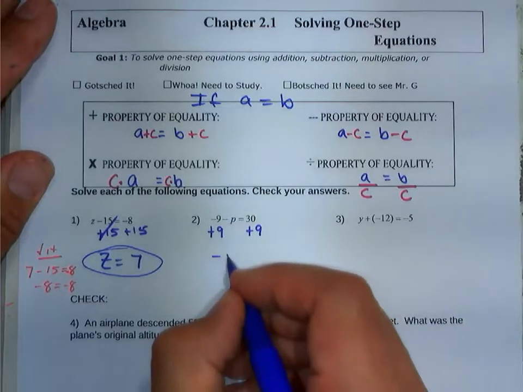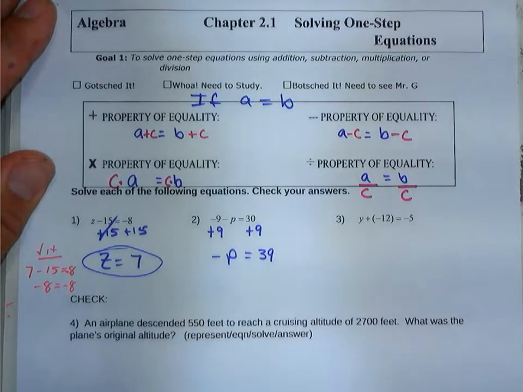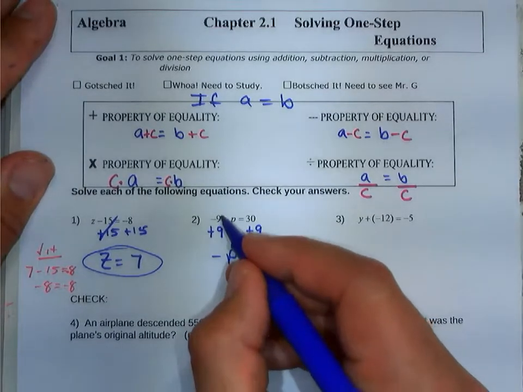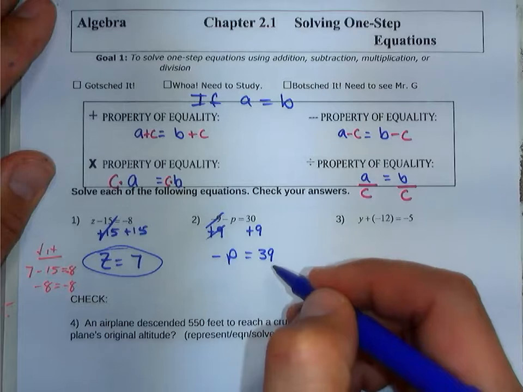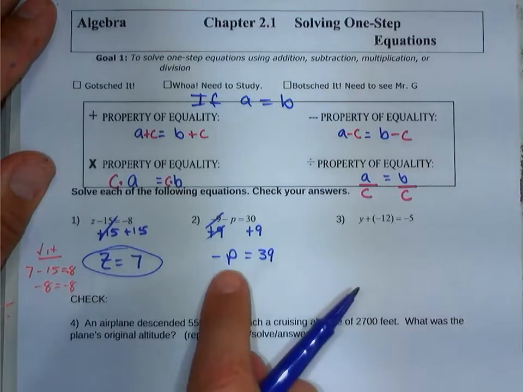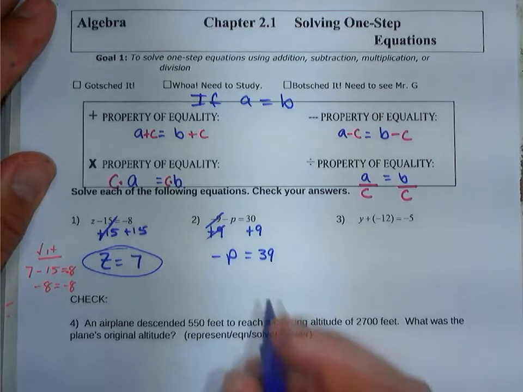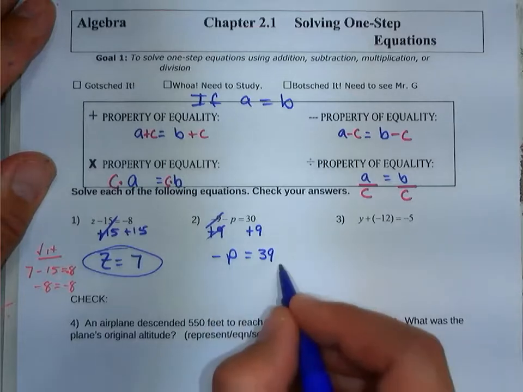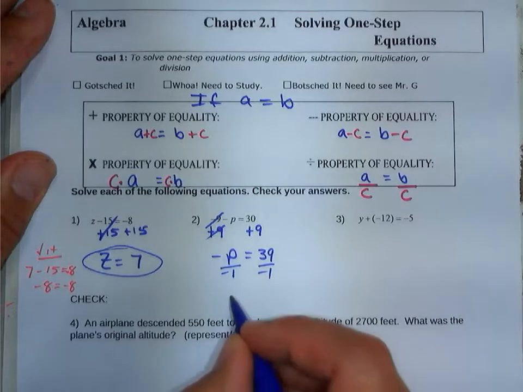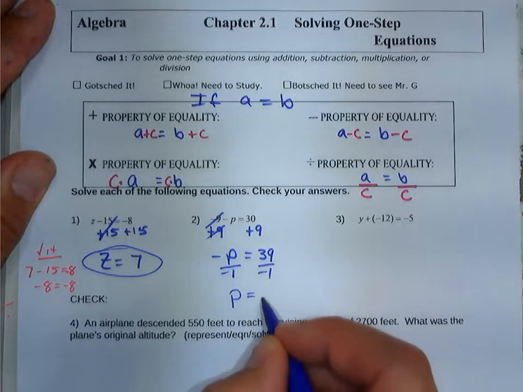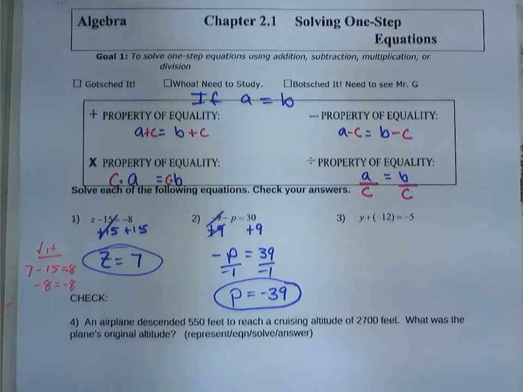And now what I get is negative p equals 30 plus 9, which is 39. So the reason why I added is because negative 9 and 9 added together cancel. And now I've got 30 plus 9 equals 39. The last step is I have negative p equals 39. Well, I want to solve for p. So the last thing I'm going to do is basically change both of these signs. You can think about it as dividing by a negative. And we get 39 divided by negative 1 is negative 39. And that is my final solution.